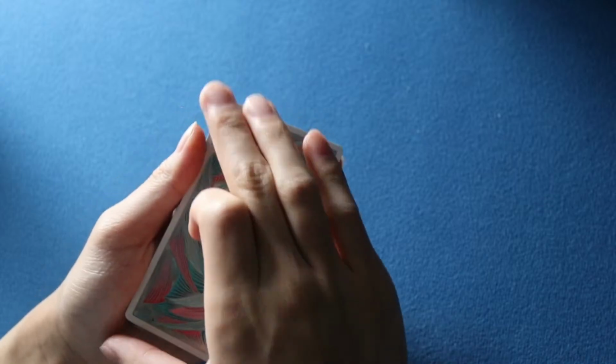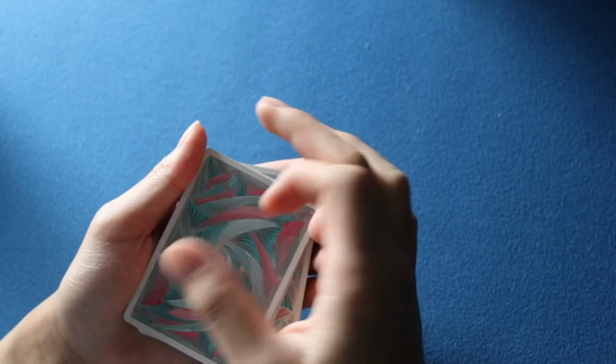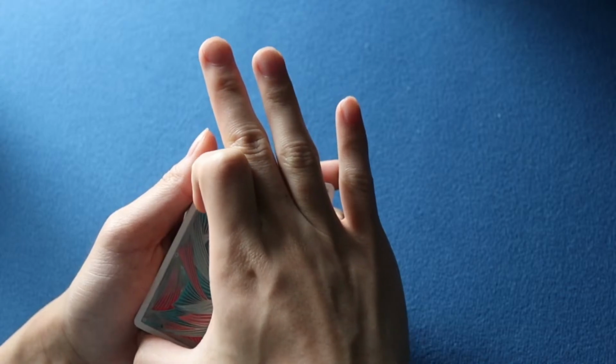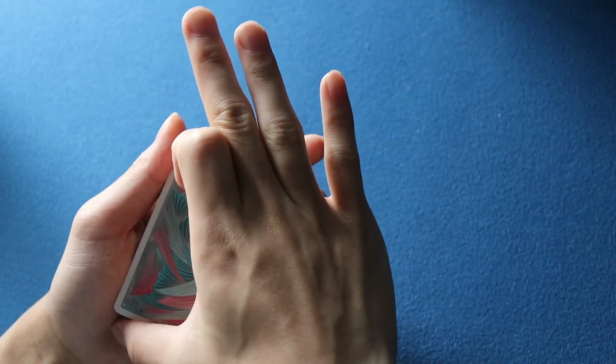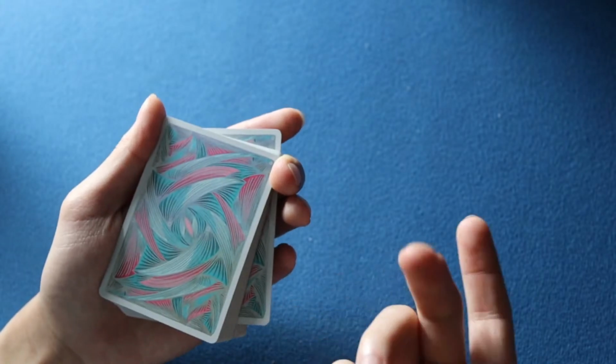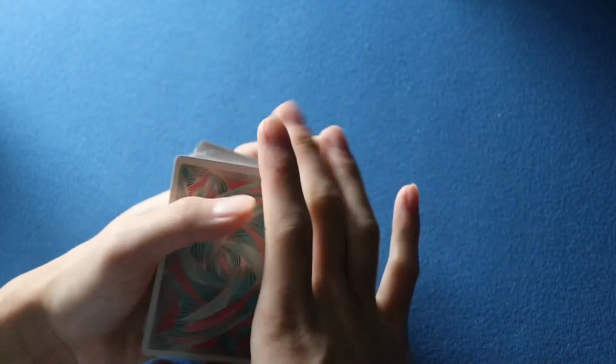But that is the basic mechanics of the insertion, right? It's a very automatic process. You just kick this card in, and because your right middle finger just kicks this card in, it's going to be automatically angle jogged. Okay, so that is the insertion.